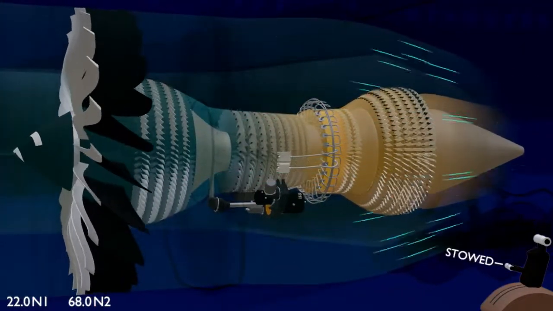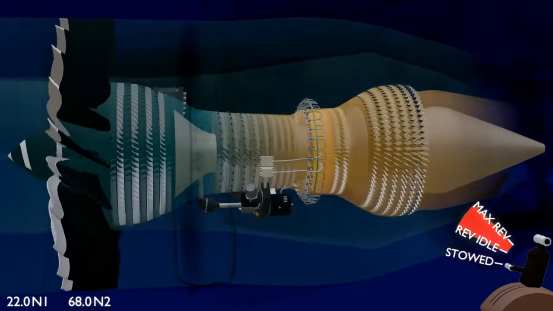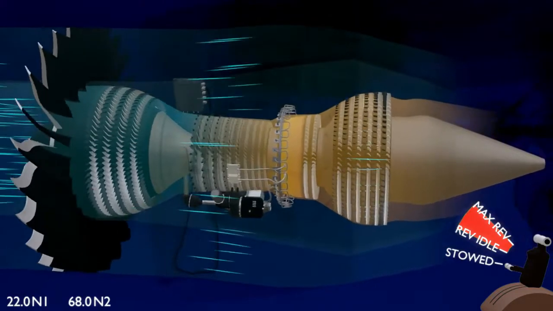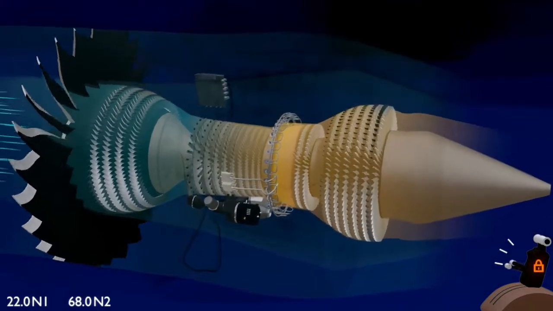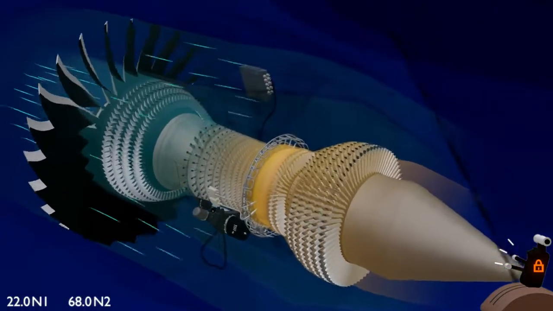The lever has two detent positions, reverse idle and maximum reverse. The lever cannot be put ahead of the reverse idle position until the reverser is completely deployed. Putting the lever to the reverse idle position sends a signal to the EEC to operate the engine thrust reverser.